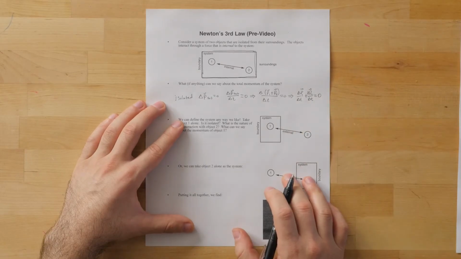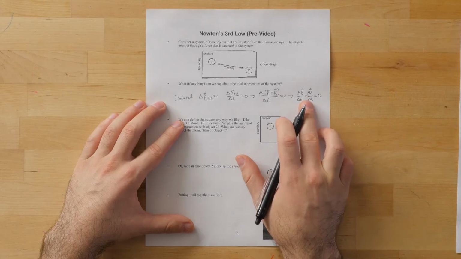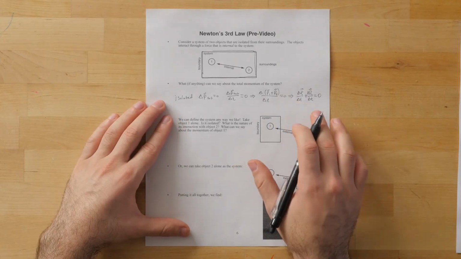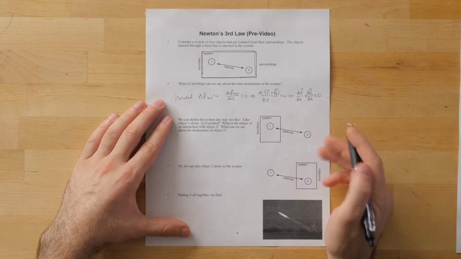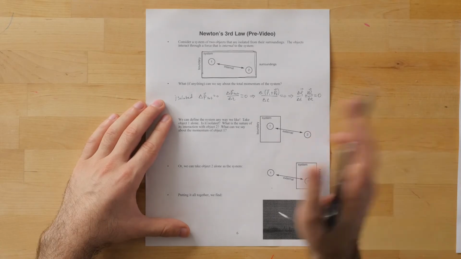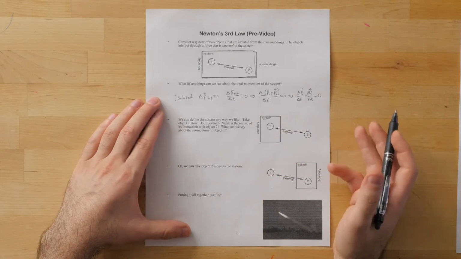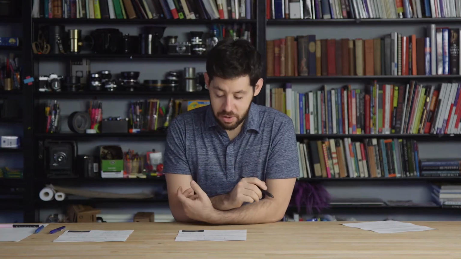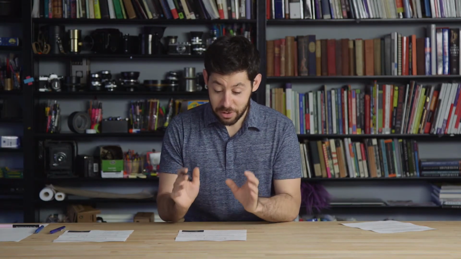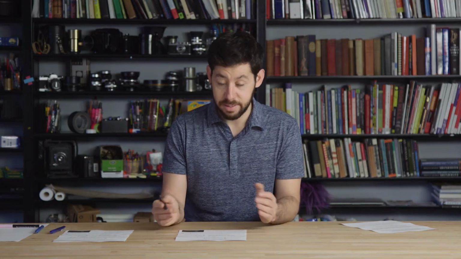Okay, so this is basically saying that the change in the momentum of one object over some period of time is equal to the change in the other object over that same period of time. So for example, if you've ever shot a gun, the bullet's momentum starts growing in one direction, but then the gun has some momentum in the other direction, and it's the same change in momentum. So okay, now to eventually get to Newton's third law, what we have to do is change what we're considering as the system.